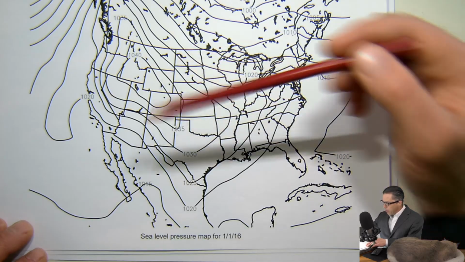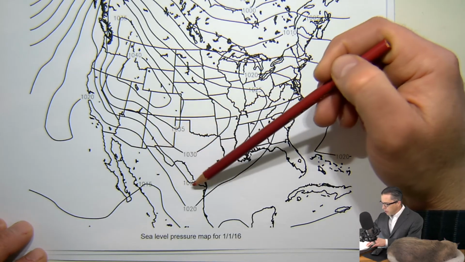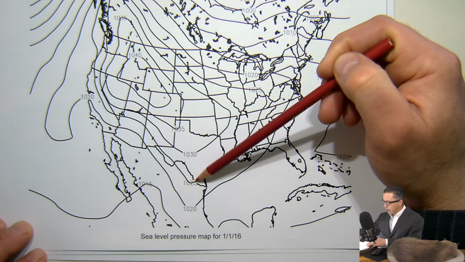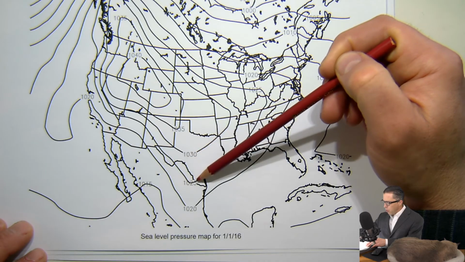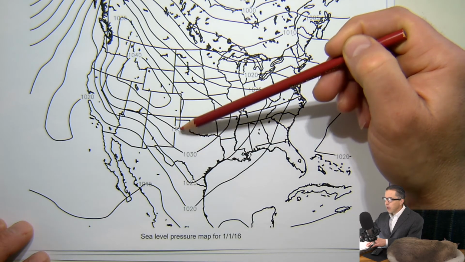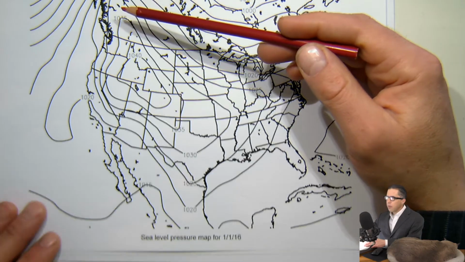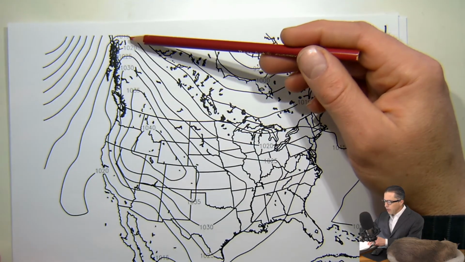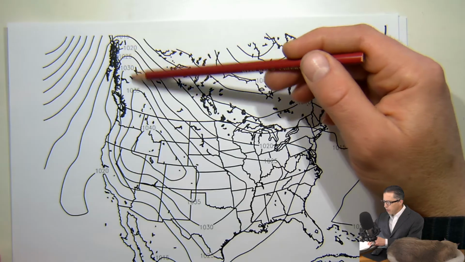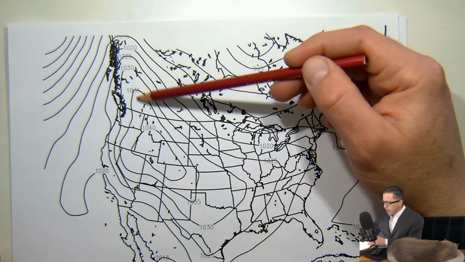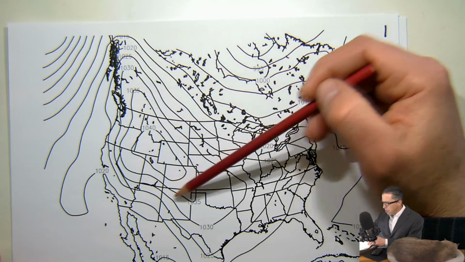So if I were to walk, say, this way, okay, start in southern Texas and I walk north, what I would notice is that the air pressure is increasing. 1025, 1030, 1035, 1040, right? Or if I start up here in the north, 10, 15, 20, 25, 30, 35, 40, they're increasing towards the center of this big blob here.